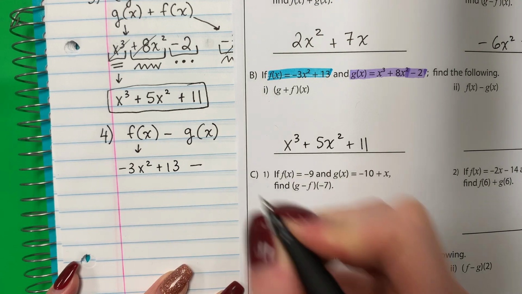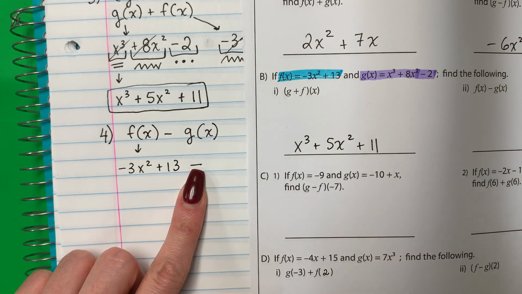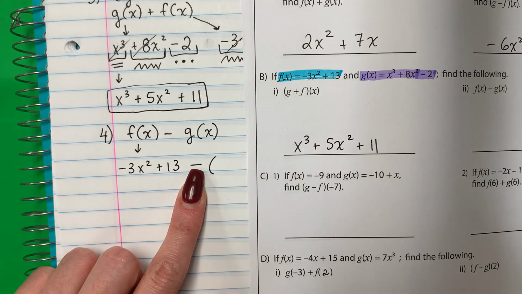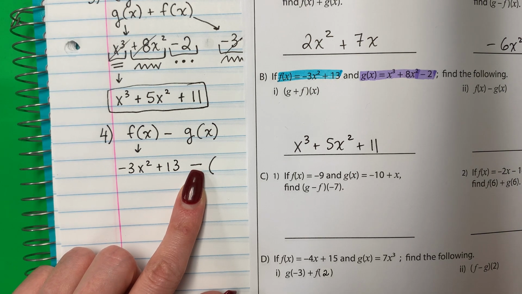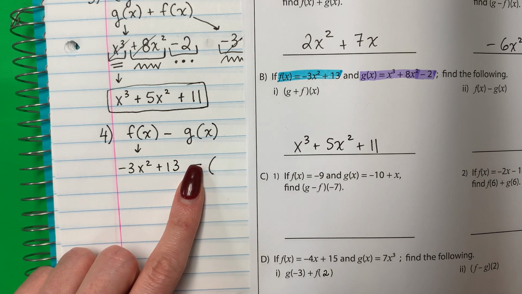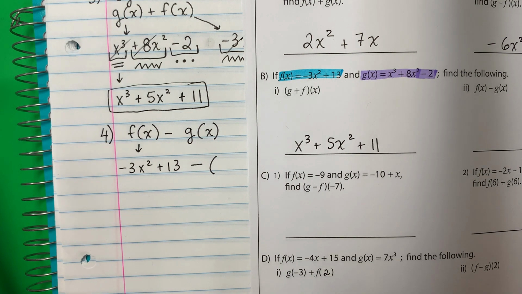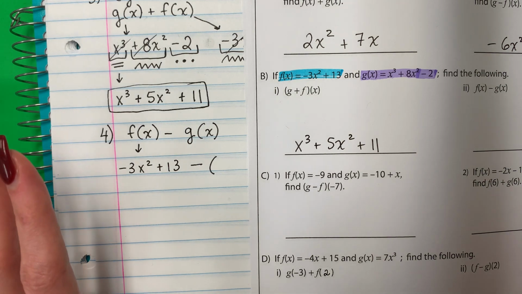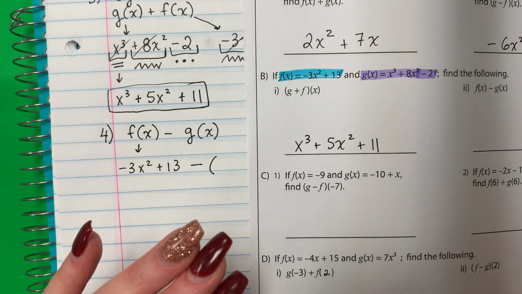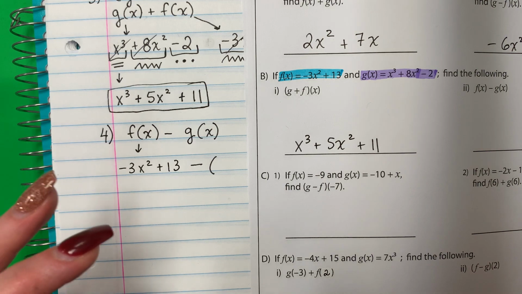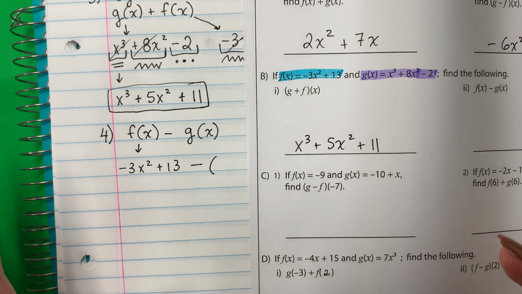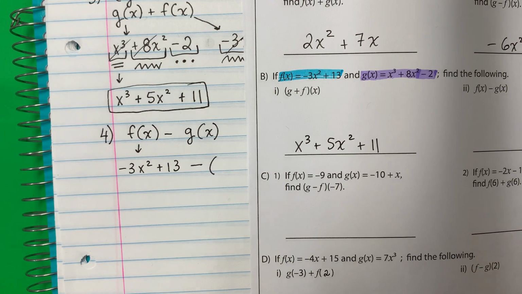Copy minus. If it's a minus, I need to put the next part in parentheses. If it's a minus and you don't put parentheses, it will change the answer. With plus, it doesn't matter. You will have the same answer with plus if you put the parentheses or no parentheses.